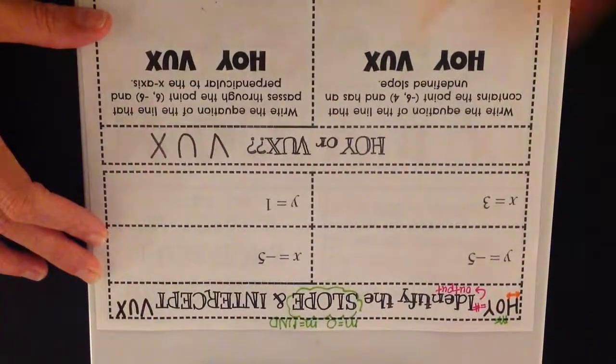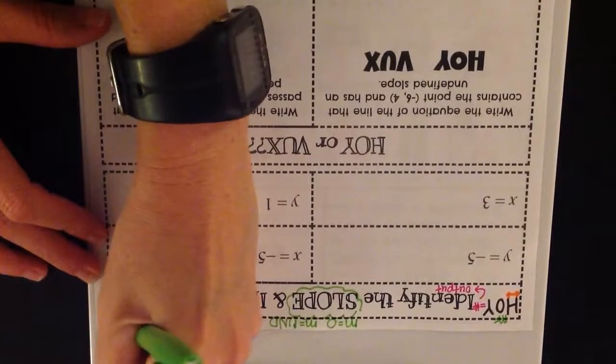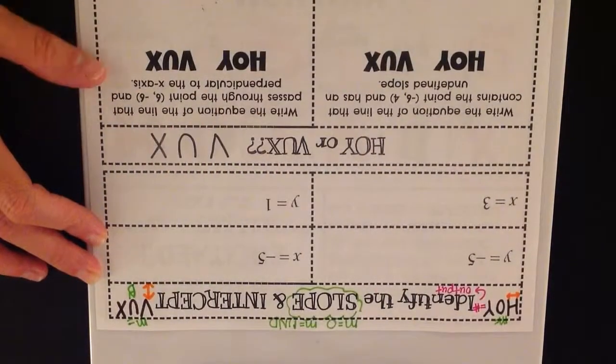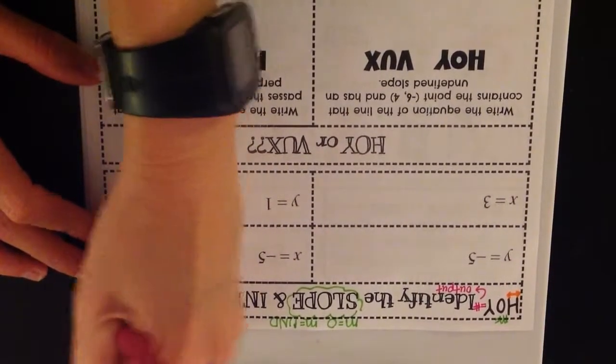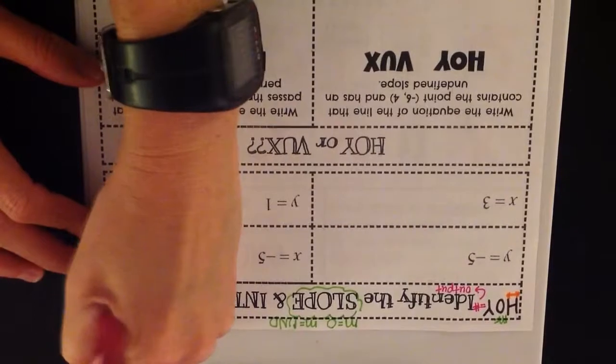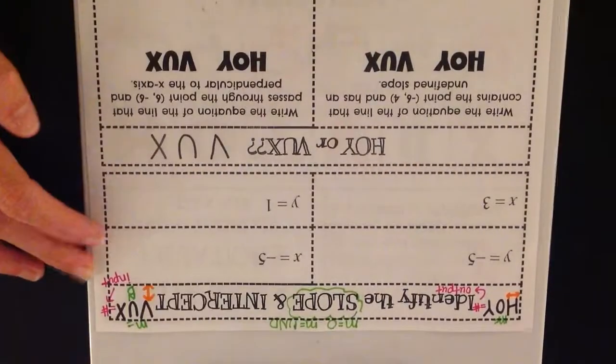Just like if we have a vertical graph line, we have a VUX line. We know that the V is telling us our graph picture should show us a straight up and down line. Our slope is UND for undefined, and we know that our equation is going to be x equals a number, and that number is going to be an input value. So now let's look at our example problems.